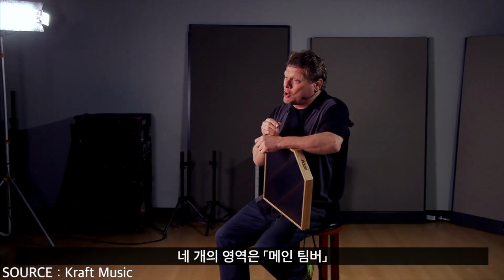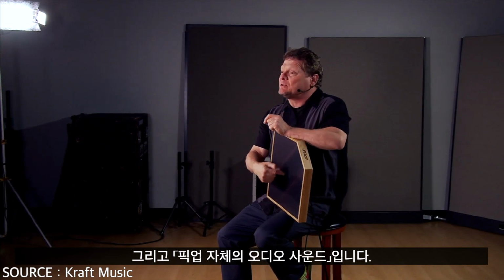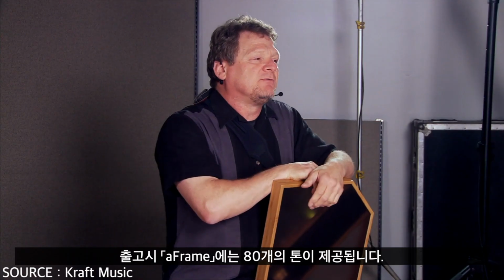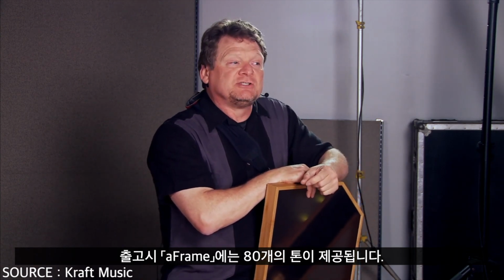The 4 areas are main timbre, sub timbre, extra timbre, and the audio sound of the pickups themselves. All of these are then passed through effects, typical effects like chorusing and flanging and reverb and delay and those sort of things. From the factory, the aFrame comes with 80 tones.